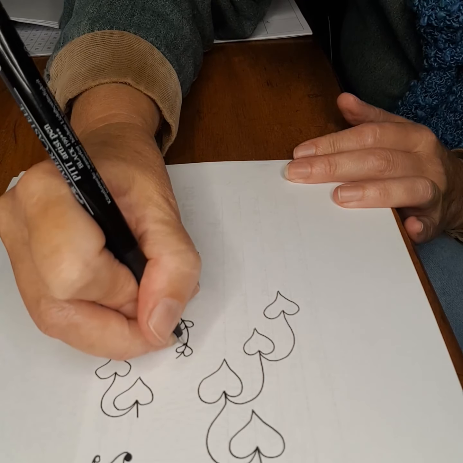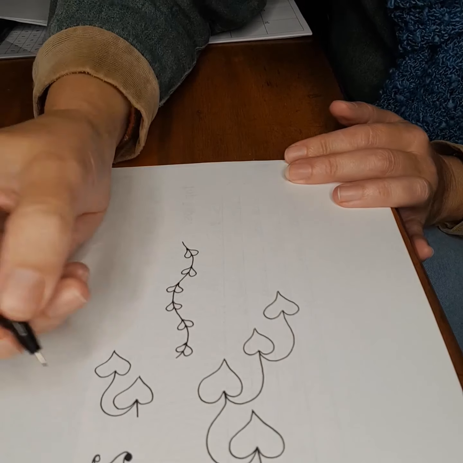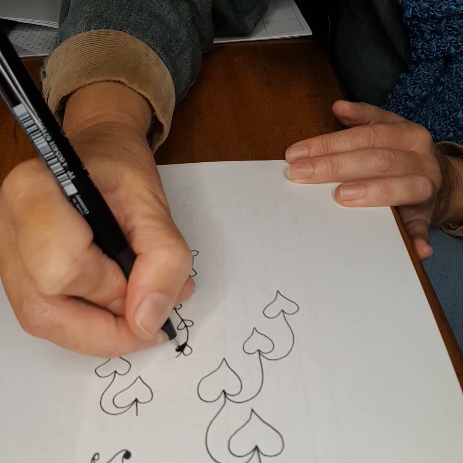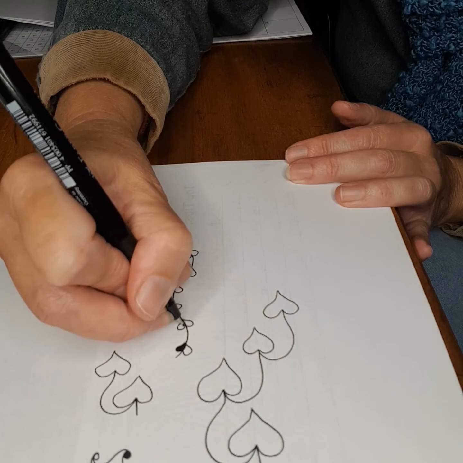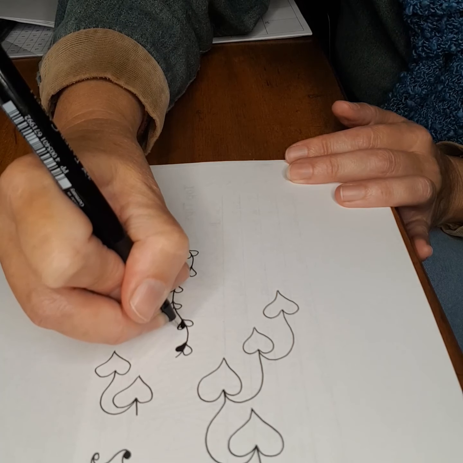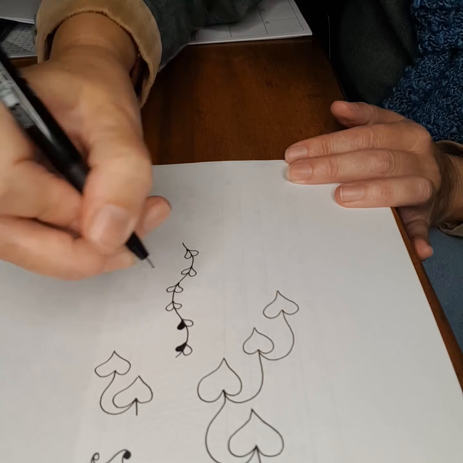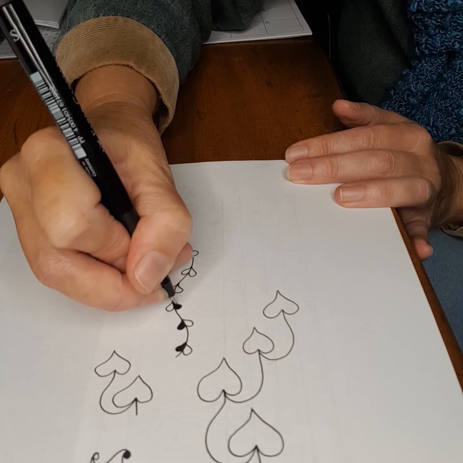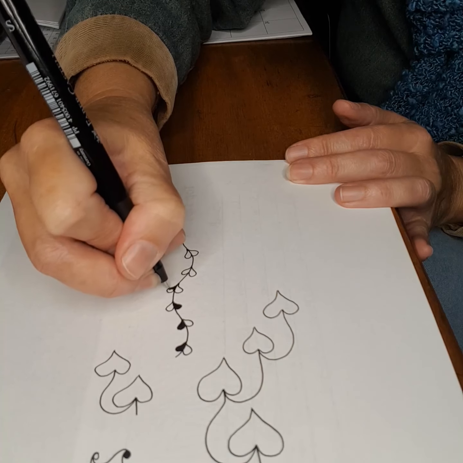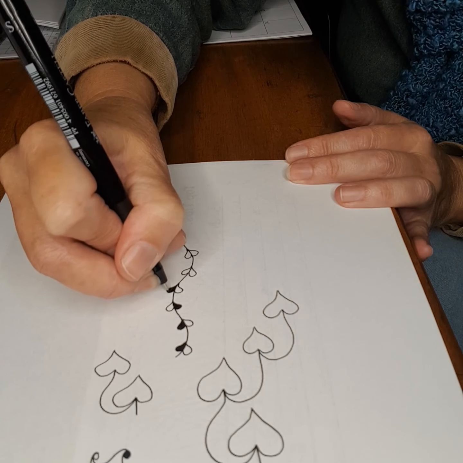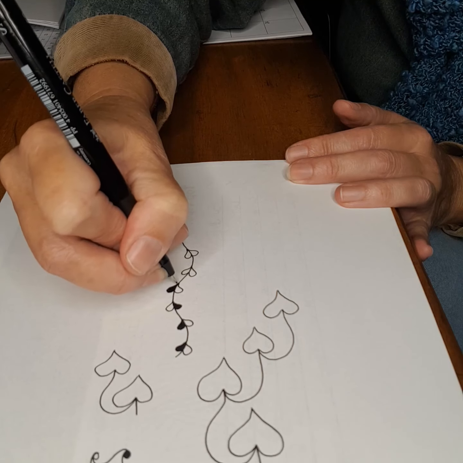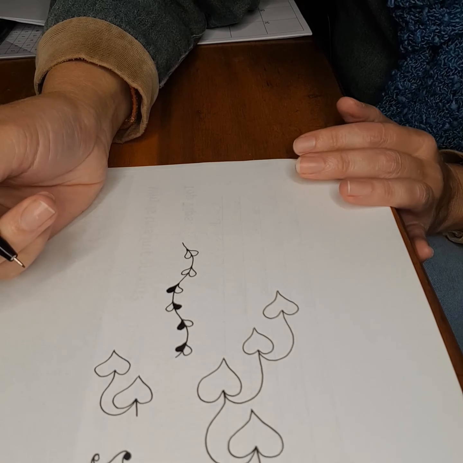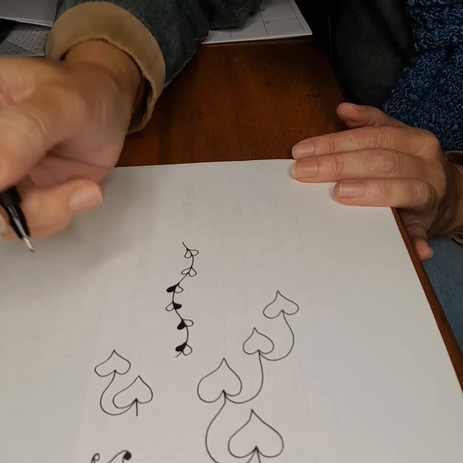And then here again, you can add accents by coloring in half of the heart. You can go all the way down the one side, or you can go to opposite sides. Whatever you want to do. Remember, that is what Zen-doodling is about. There are no rules. You have freedom to do what you want to do. Okay, all right. That is 6, 7, and 8.